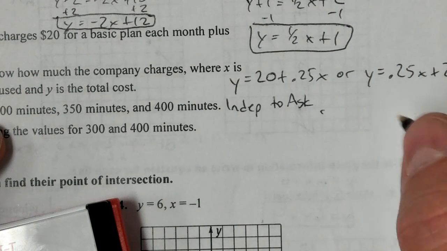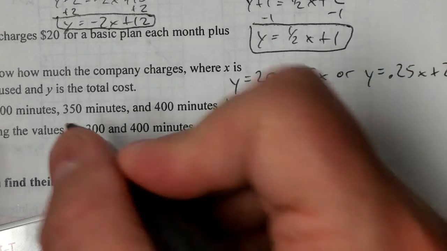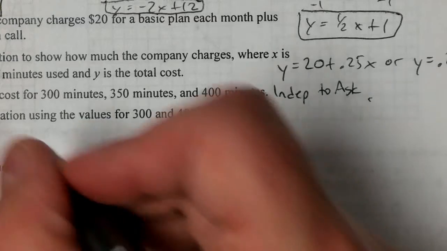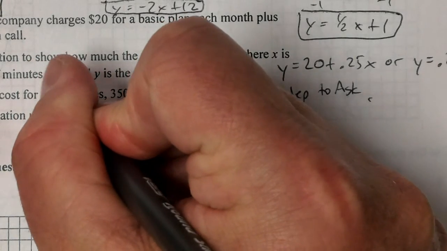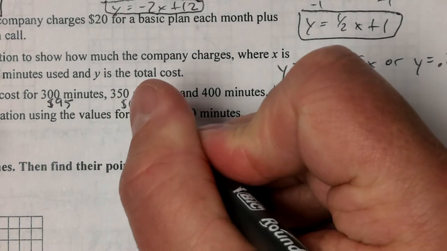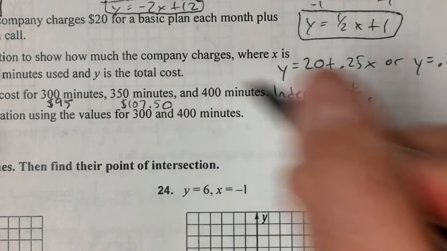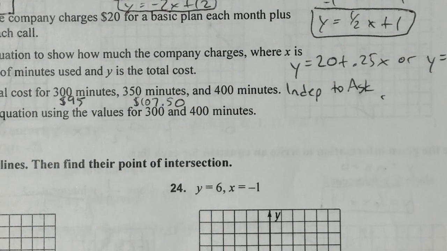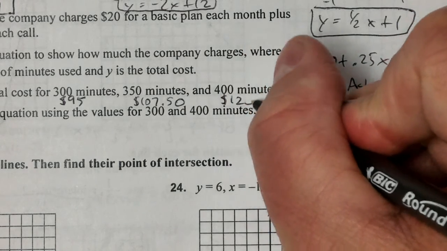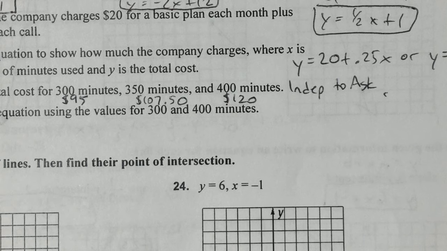So basically, I'm going to put my answers underneath the minutes. This one was $95. This one was 107.5, so I really want to put 50 for it to make sense. You know, $107.50, and then $120. Any questions about that?